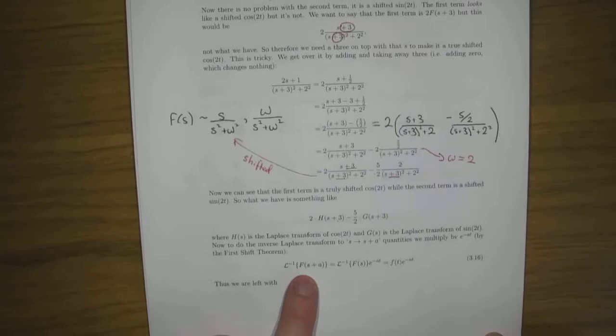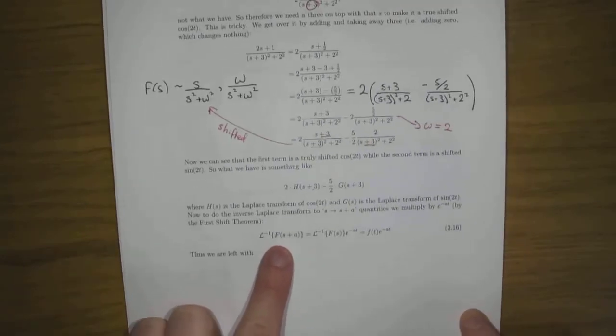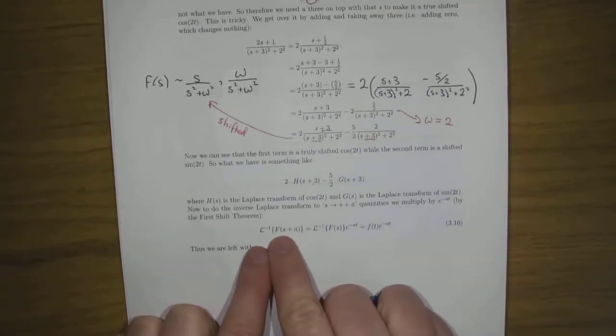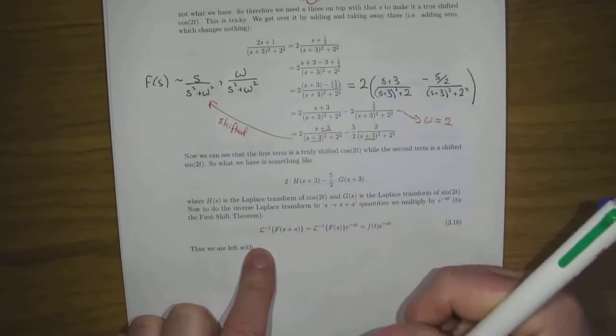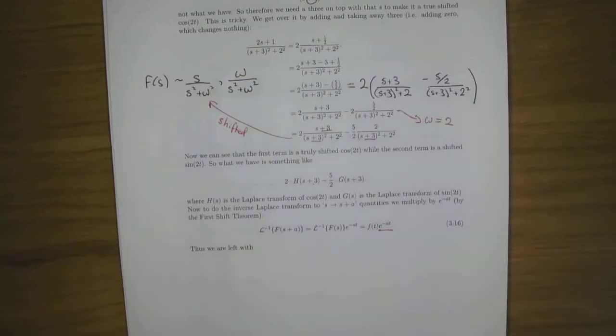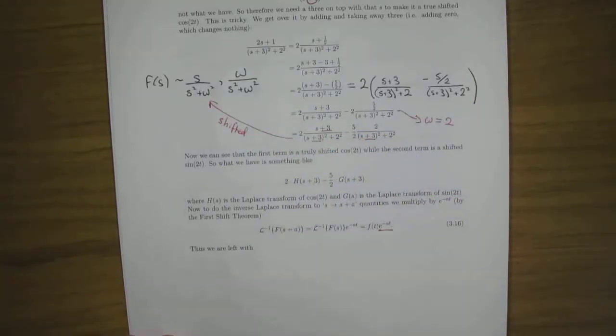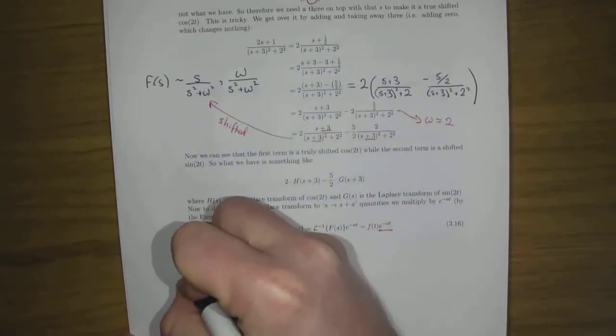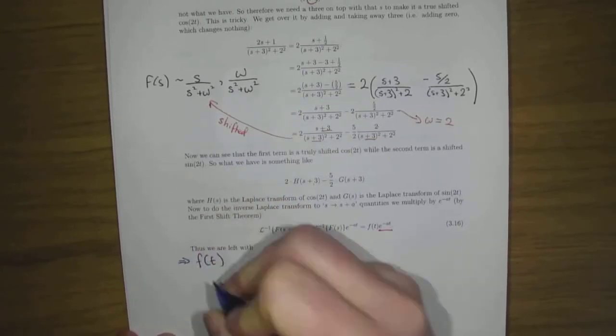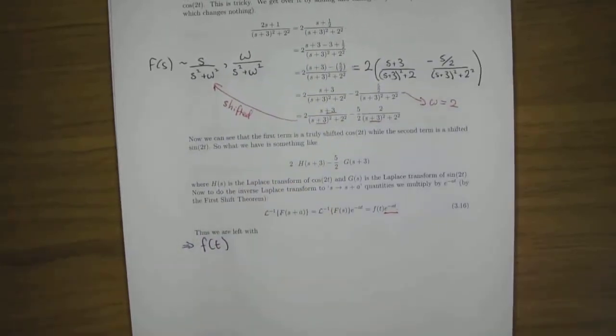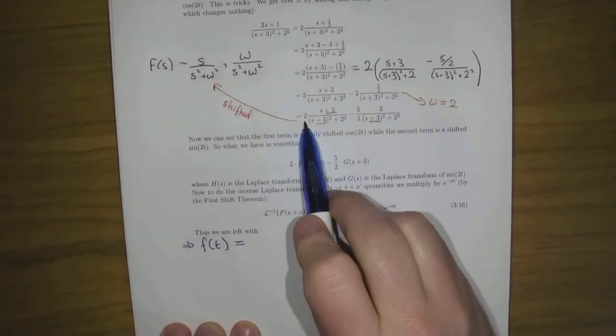Now what we then have is the first shift theorem, which is in the tables. It says if you're bringing back something that is shifted, bring it back as normal, and then multiply by what's called an exponential shift. So I'll try and write this down and see how we get on. We're sending this thing back. This is big F of s. It's been manipulated, so it'll send back to little f of t. We bring it back linearly, which means you do it term by term, fixing constants. So we'll fix this 2.